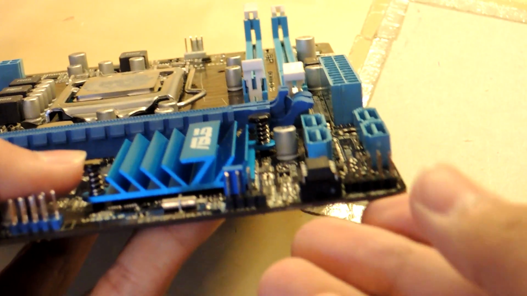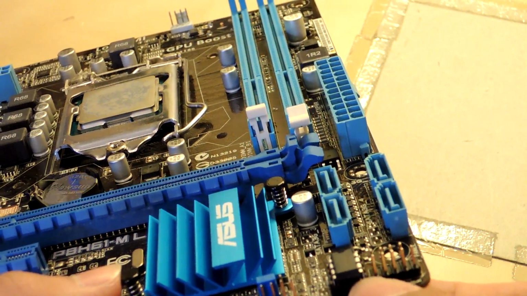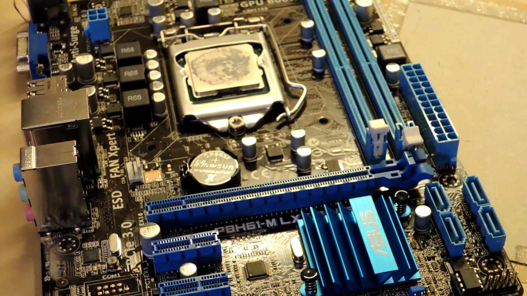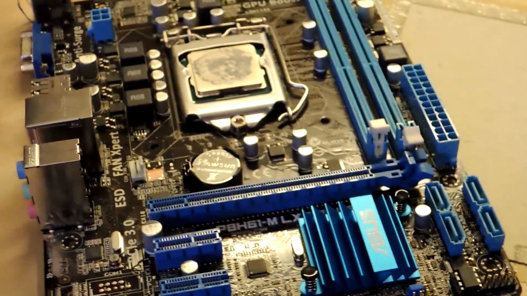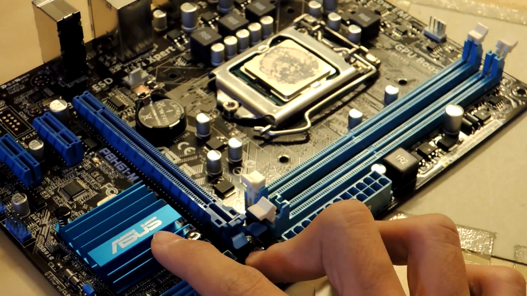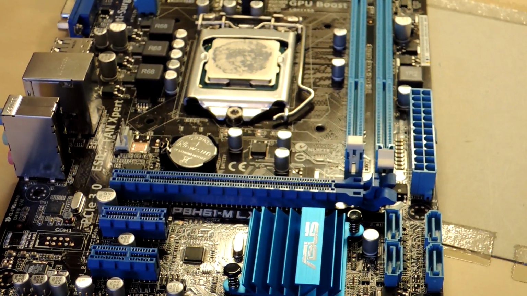The black chip here, next to these pins. The data inside cannot be edited or wiped, and it stores the picture of the logo of the manufacturer of the motherboard, and it's Asus in this motherboard, so it just pops up the Asus logo that is stored in the ROM and cannot be erased.